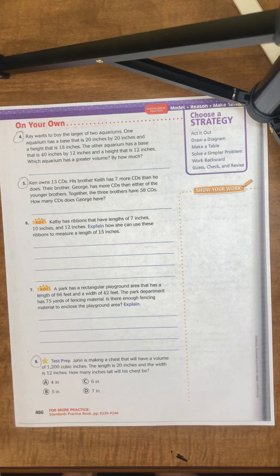Number 5, Ken owns 13 CDs. His brother Keith has 7 more CDs than he does. Their brother, George, has more CDs than either of the younger brothers. Together, the 3 brothers have 58 CDs. How many CDs does George have? Again, probably a multiple choice and then asked to explain.